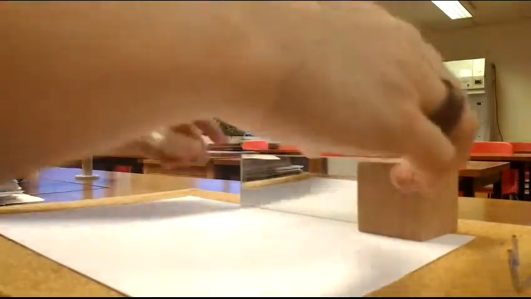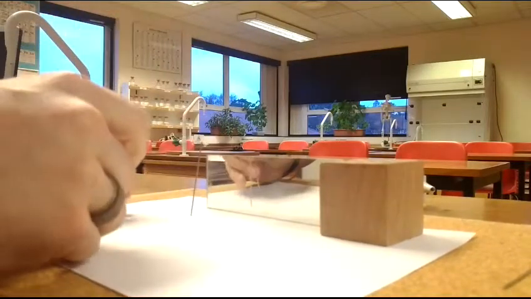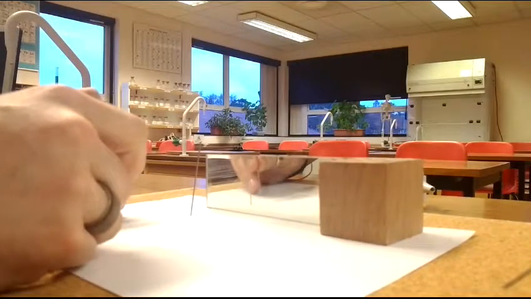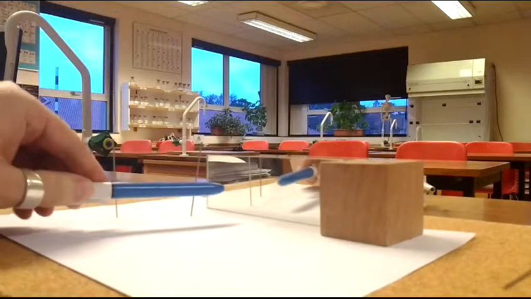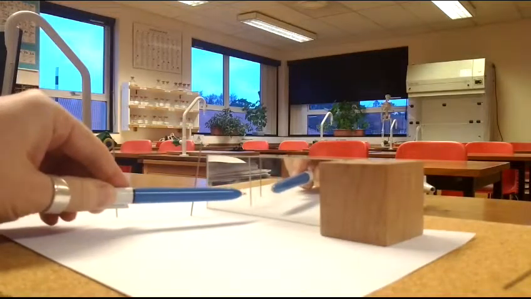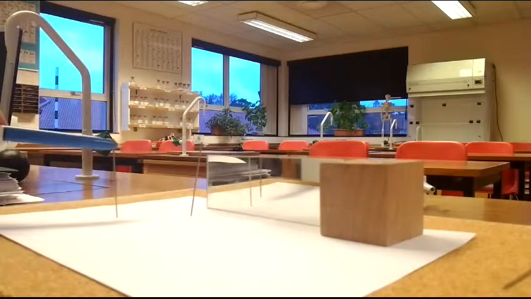The first 2 pins describe the incident ray, so the ray going towards the mirror. And we place those here, like this. Now, if we look directly at the mirror, we can see that there are reflections in the mirror. There's one reflection behind it. That's the reflections of these 2 pins.